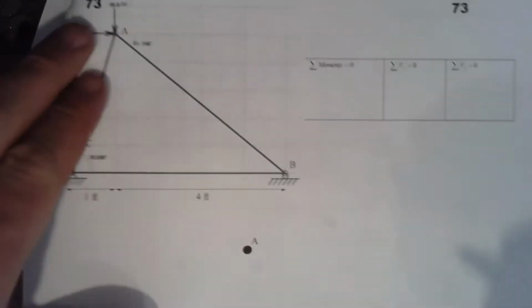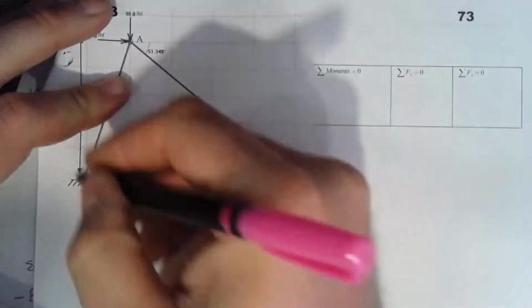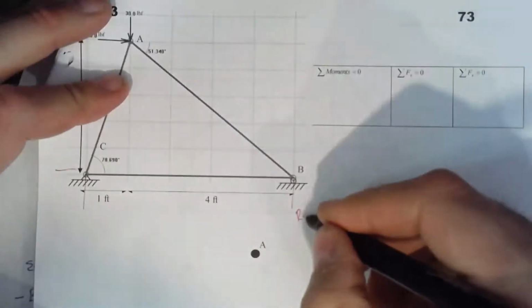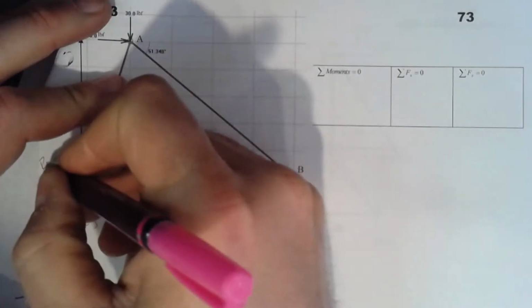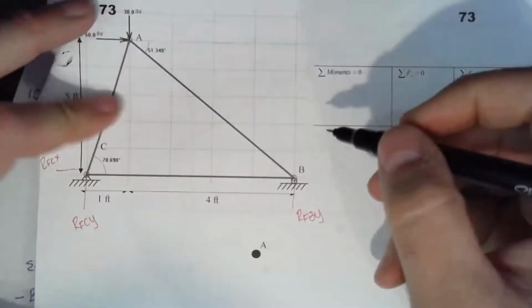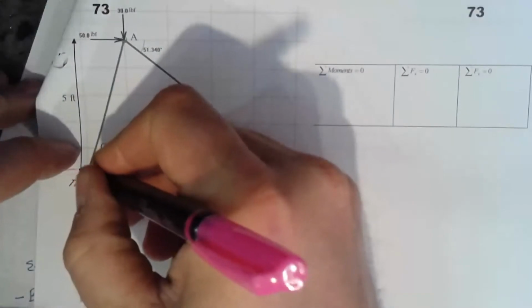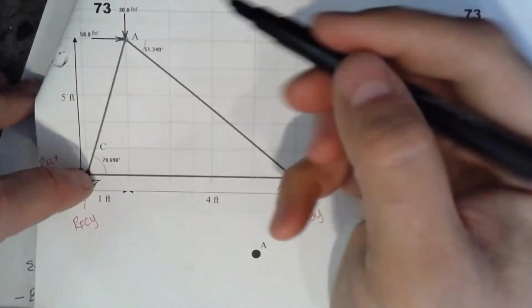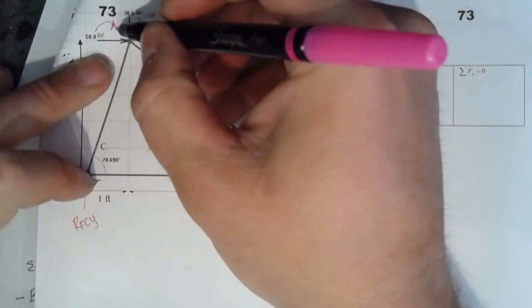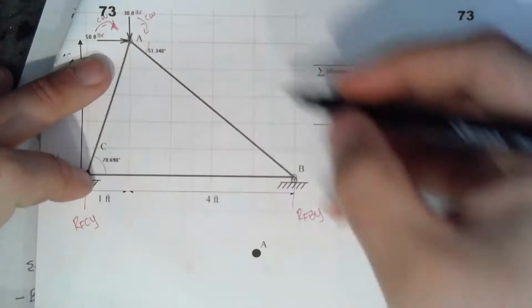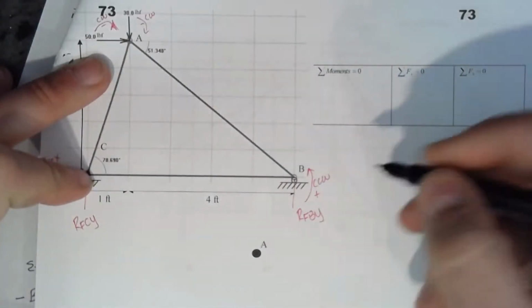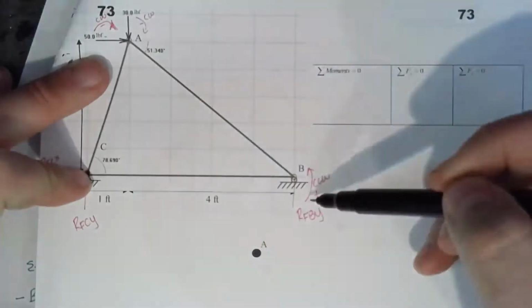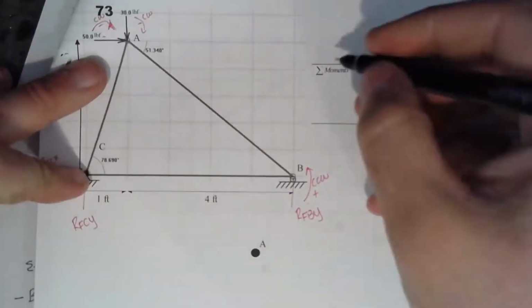So here we go. First thing is sum of moments, so we have to draw in our reaction forces. The reaction force at B in the Y, reaction force at C in the Y, and reaction force at C in the X. Next, we look at our moments, and we use our pin support as the pivot. This 50 pound is also going to cause a clockwise and negative moment. So that means this reaction has to be counterclockwise and a positive moment. So these two will be equal to this one, is kind of the sum of moments deal.